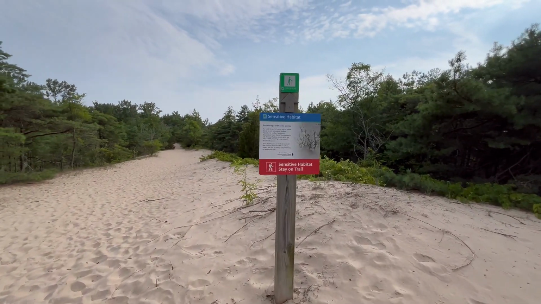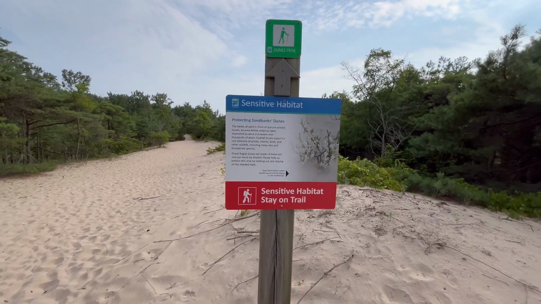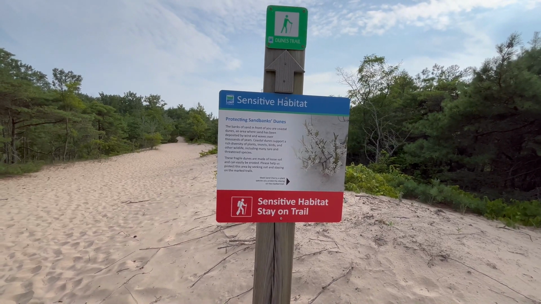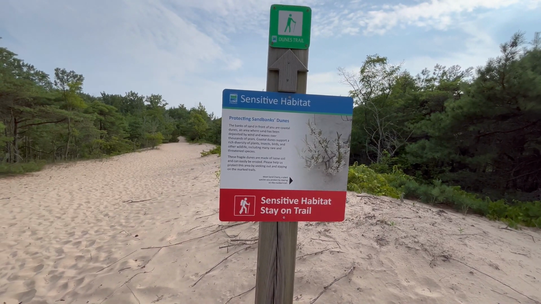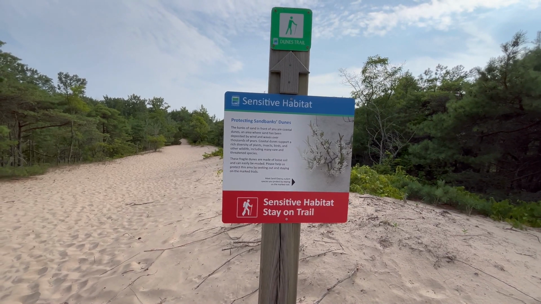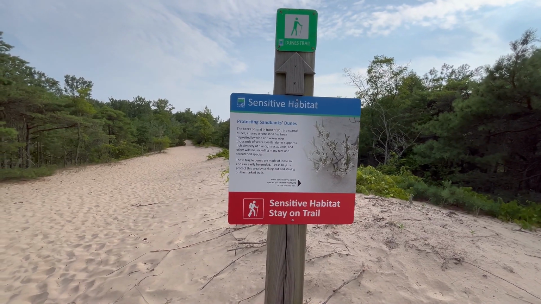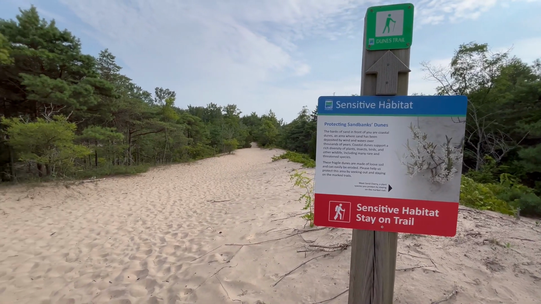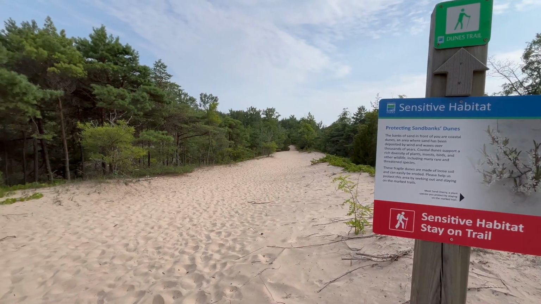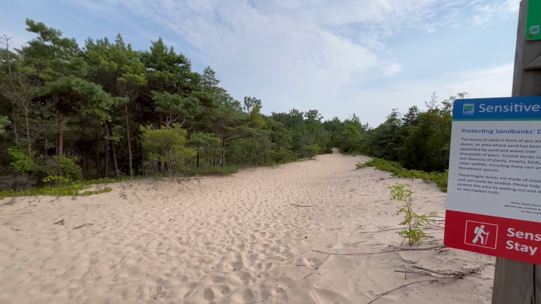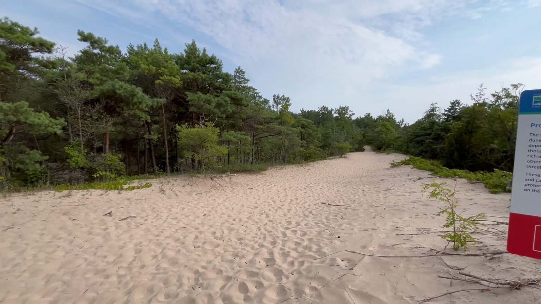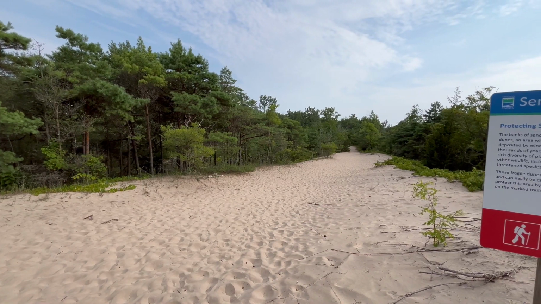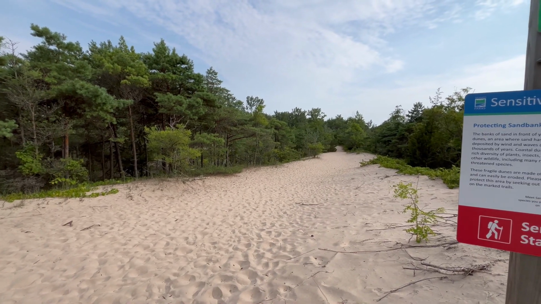All right, so we're coming up to a sensitive habitat. So it says here, protecting the Sandbanks dunes. The banks of sand in front of us are coastal dunes, an area where sand has been deposited by wind and waves over thousands of years. Coastal dunes support a rich diversity of plants, insects, birds, and other wildlife, including many rare and threatened species. These fragile dunes are made of loose soil and can easily be eroded. Please help us by staying on the trail to protect this area.